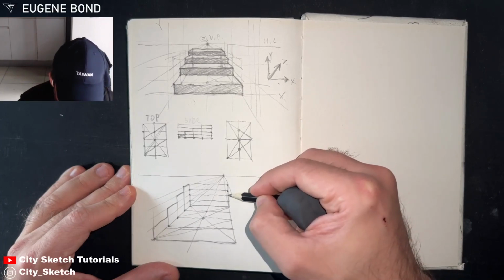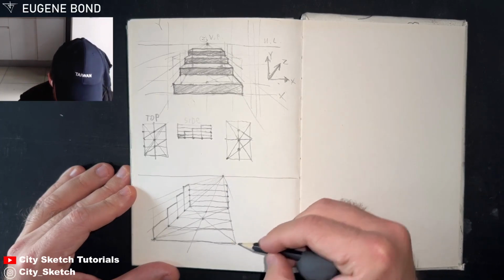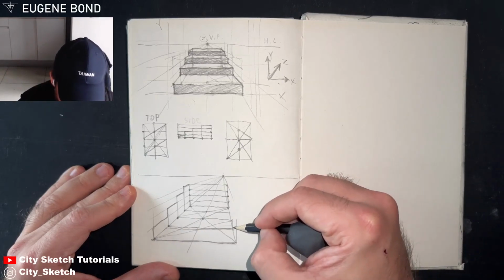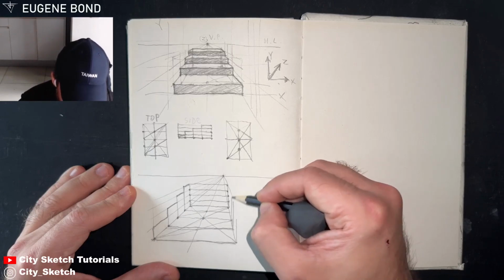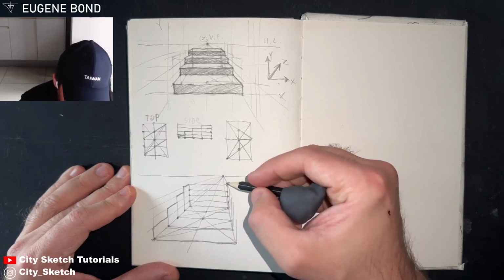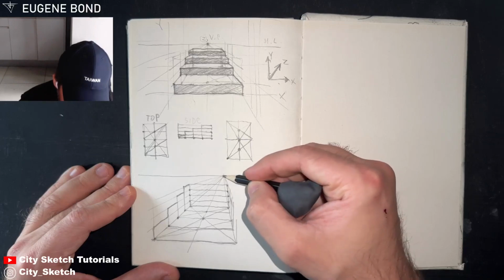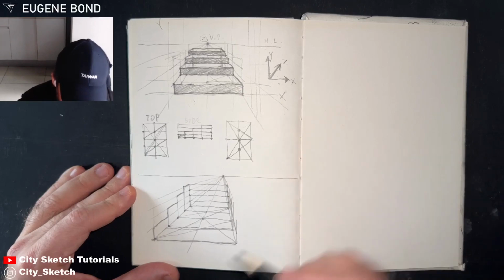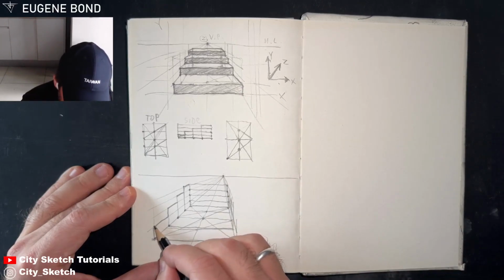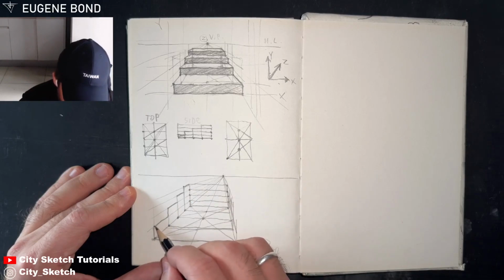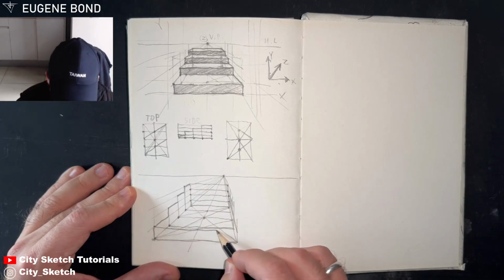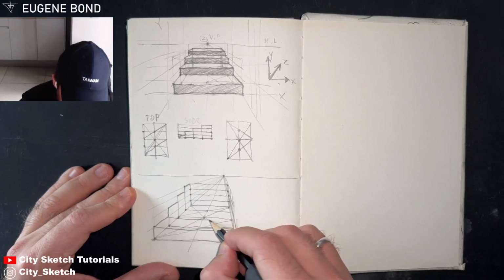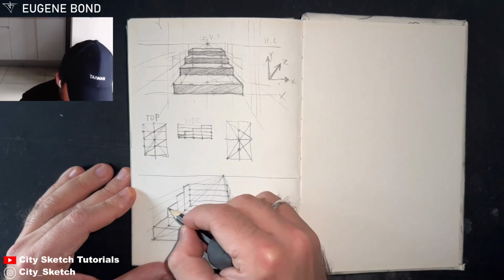I have 4 points here, so I know this step here, this step here, this step here, this step here, right? So now I just again draw lines through. So then I go from here, I project this line to this side, I project to this side.